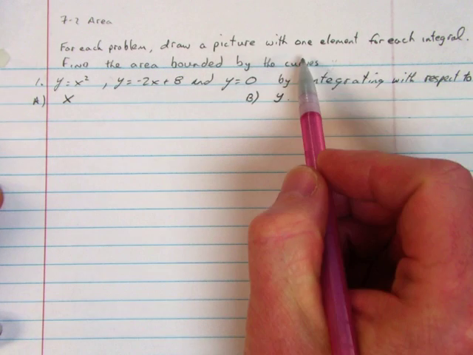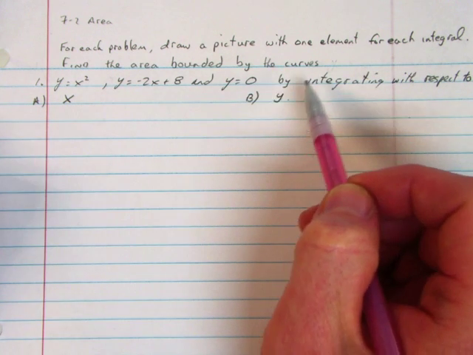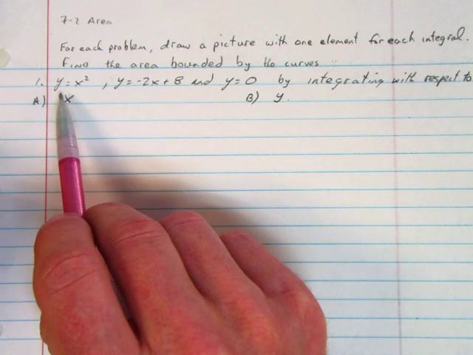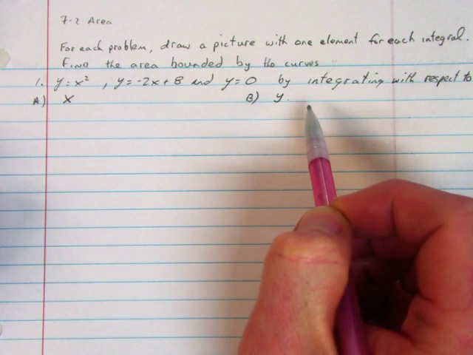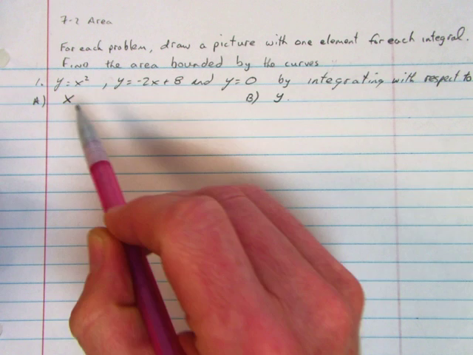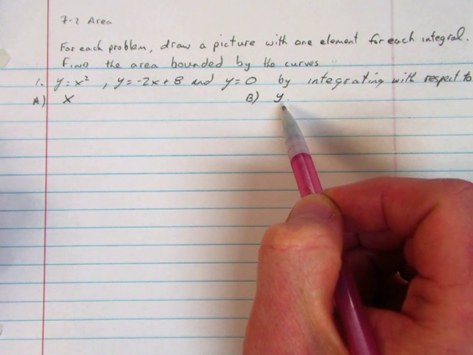For each problem, draw a picture with one element for each integral. Find the area bounded by the curves. So for this problem, we'll do y equals x squared, y equals negative 2x plus 8, and y equals 0 by integrating with respect to x, and then also doing the same problem integrating with respect to y.